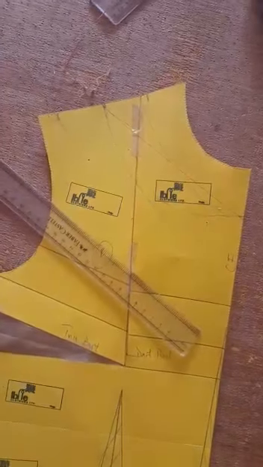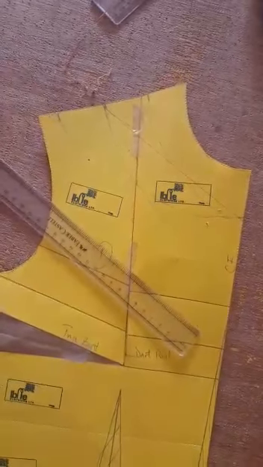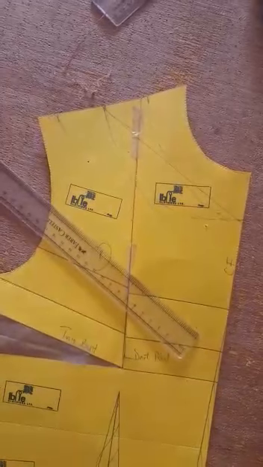So you need to understand what to do to your block or pattern to make it at least fit or sit well on your shoulder. Not every time all clients will have time to come and fit. They'll just say, okay, I don't have time, just sew it, I'll wear it however it comes out.